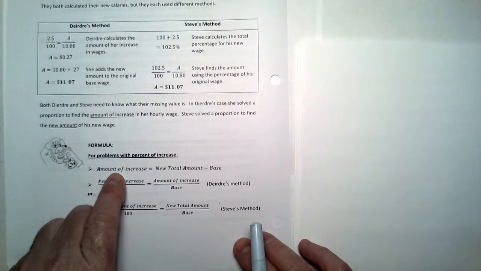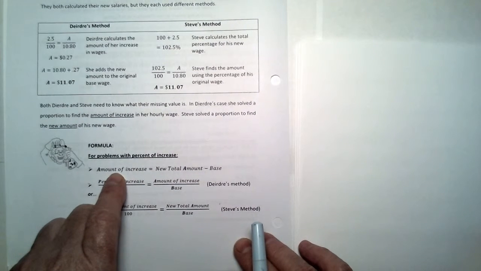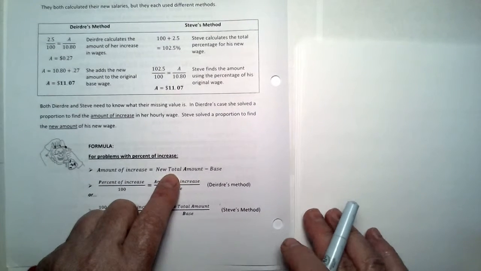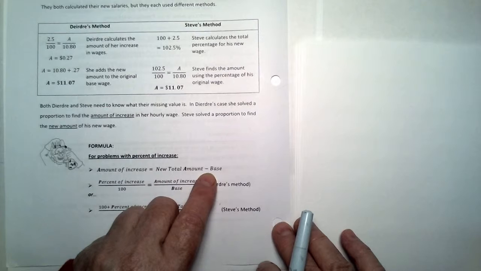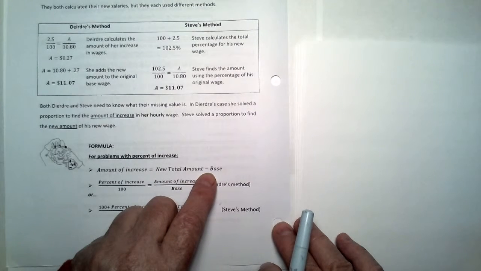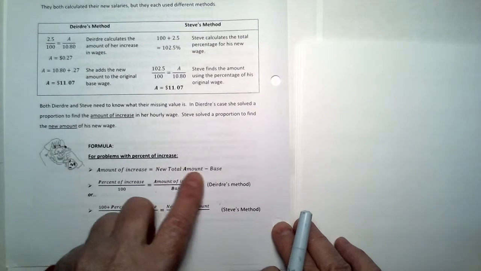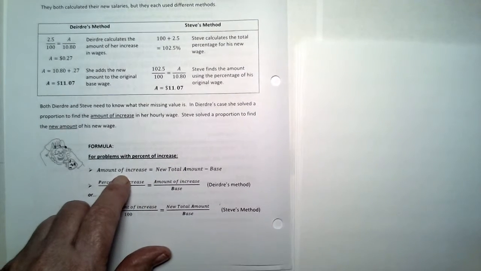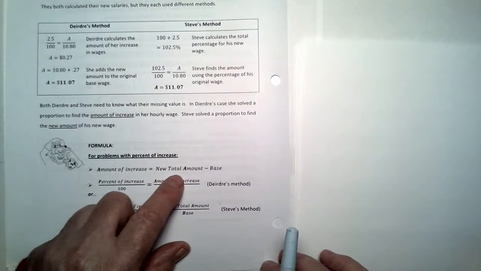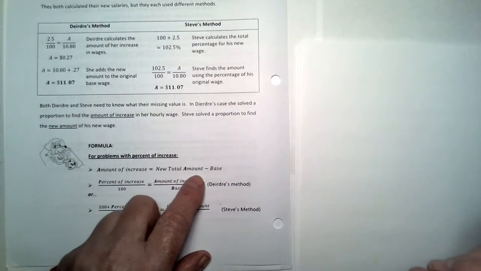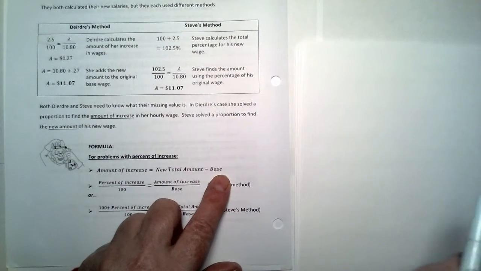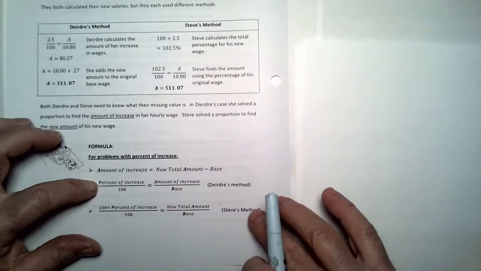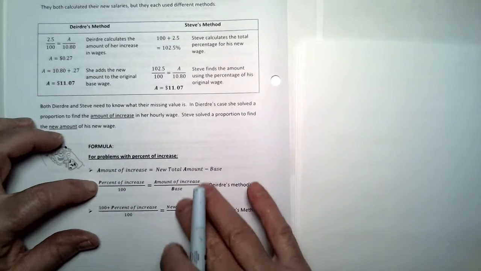The amount of the increase is the new total amount minus the base, what you started with. Now, can this be rewritten? Absolutely, it could be rewritten. But the amount of increase, the actual dollar amount, is equal to what your new wage is minus what you started with. And when you're talking about increases, this is Deidre's method, this is Steve's. You need to be comfortable with both.